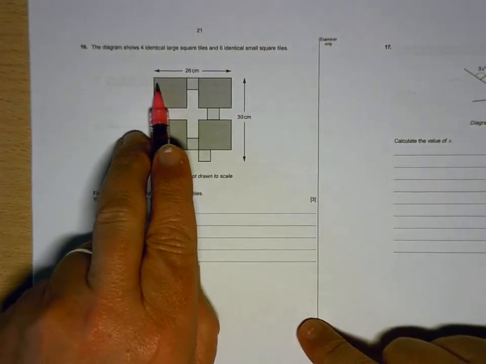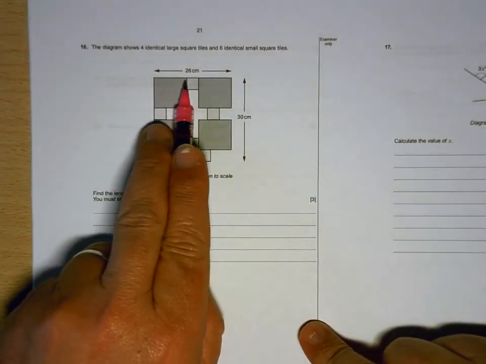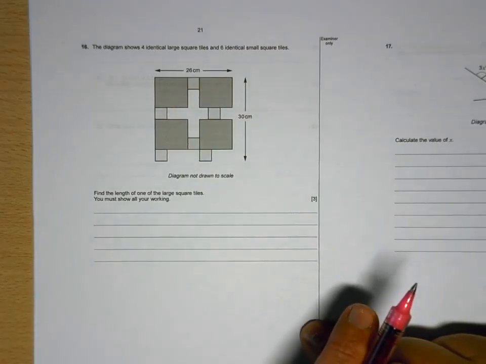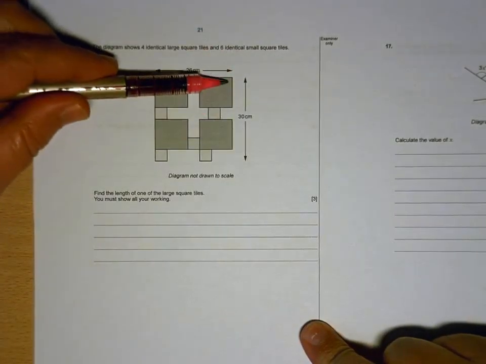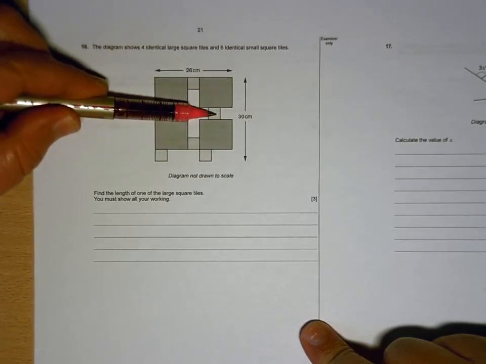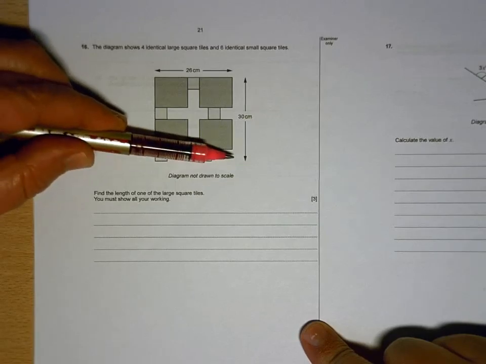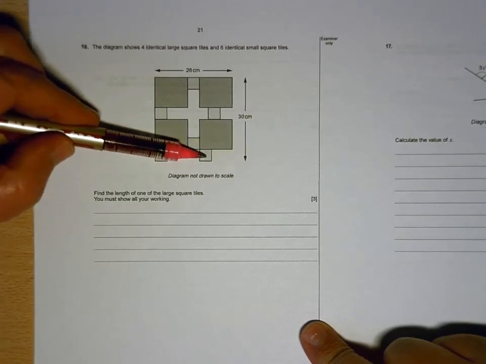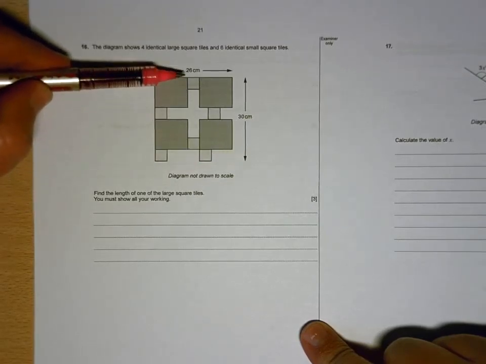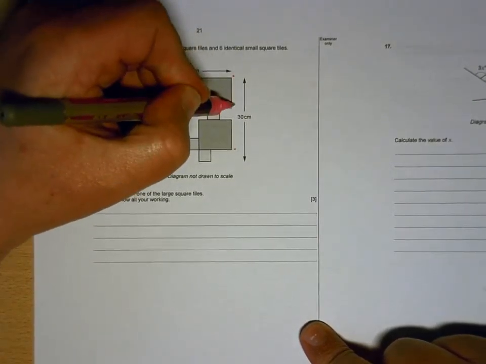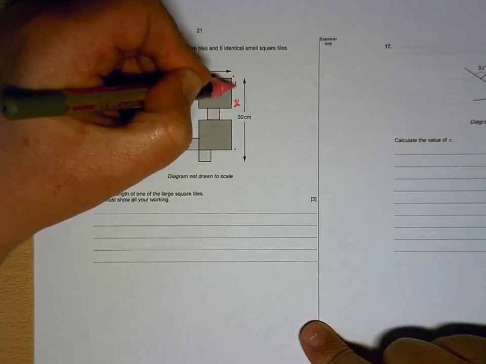Right, so I can see from here that 2 big and a small add up to 26. And in this direction, well, that's 2 big and a small as well. Sticking an extra one of those small ones on it makes 30. So the small one must be 4, because the distance from there to there must be 26.